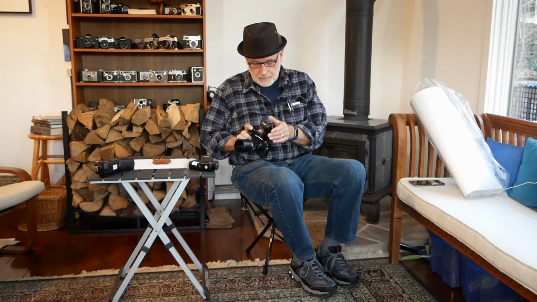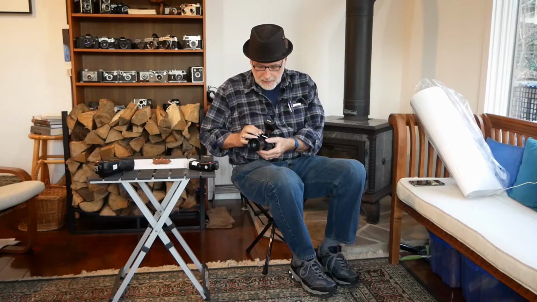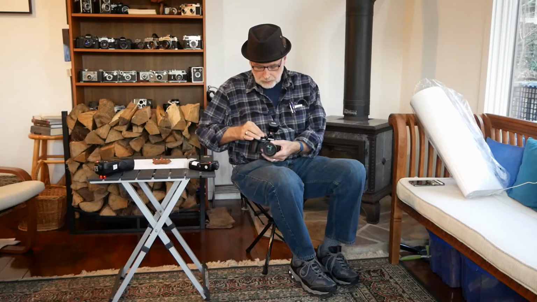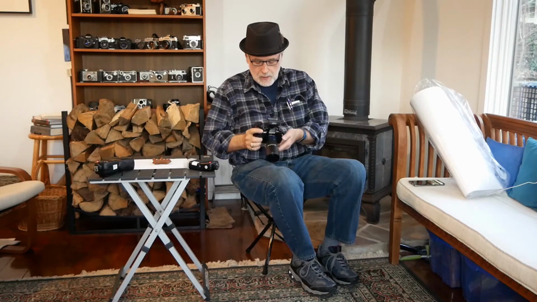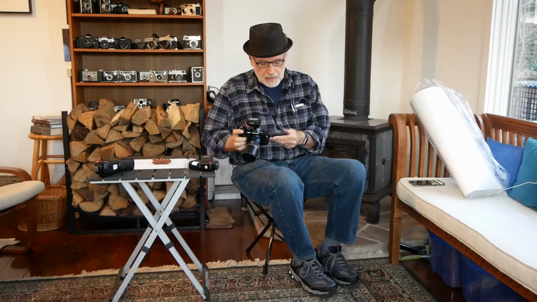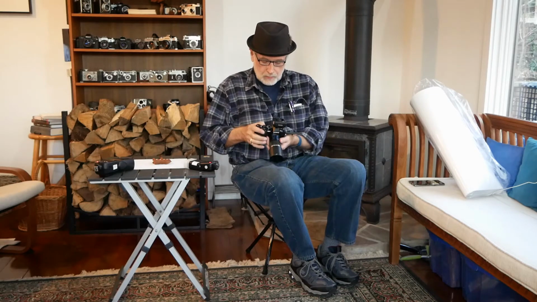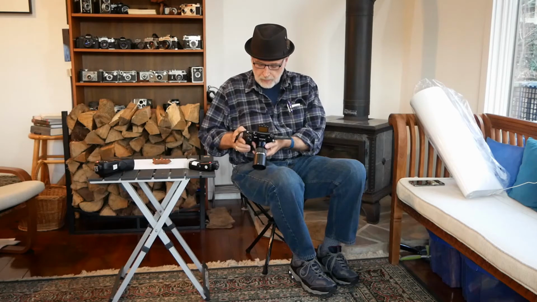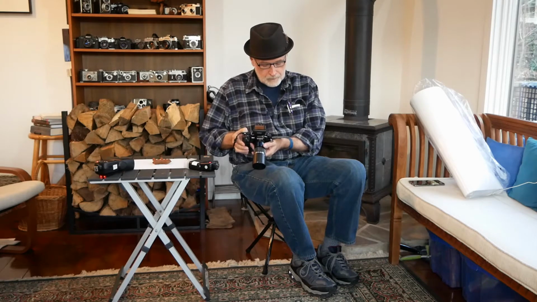So the idea is to do manual mode on the camera, and I just turn it over to manual, and then I set it at, say, ISO. Got to turn the camera on. There we go. Set it at ISO 200 for good resolution.